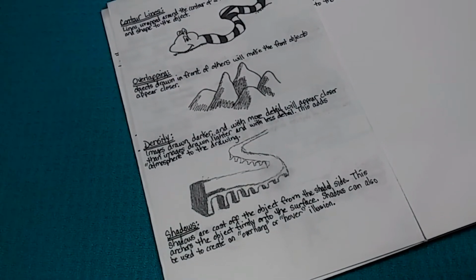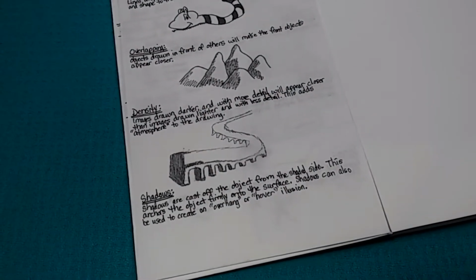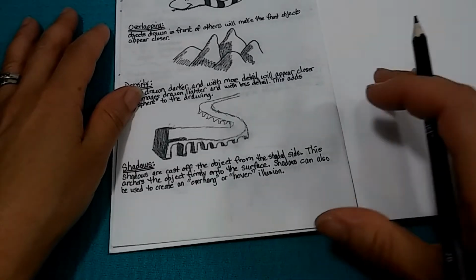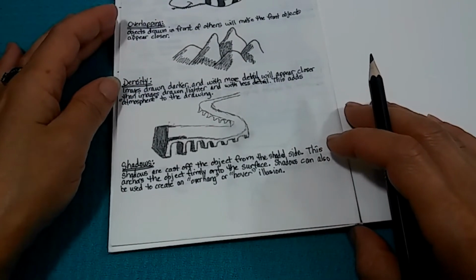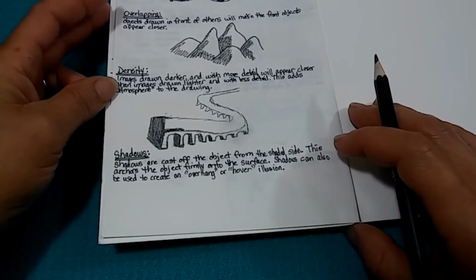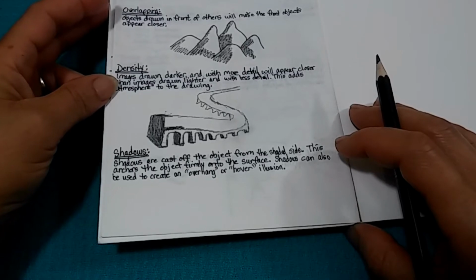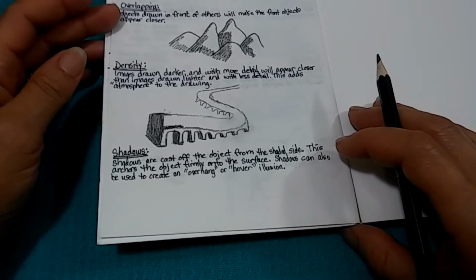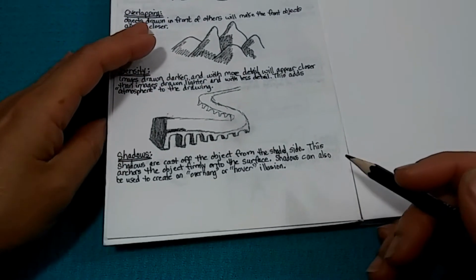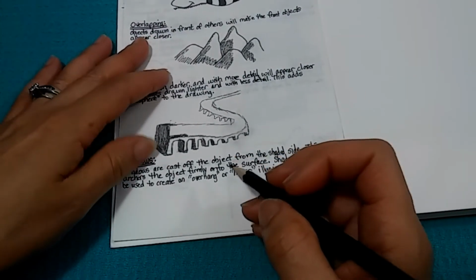I think I can agree with that one. All right. Okay, next up is shadows. And shadows are cast off the object from the shaded side. This anchors the object firmly onto the surface. Shadows can also be used to create an overhang or hover illusion, which is what he did in this drawing that I hope I can do. All right, let's see.